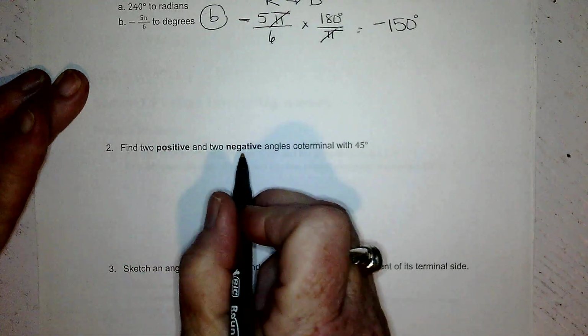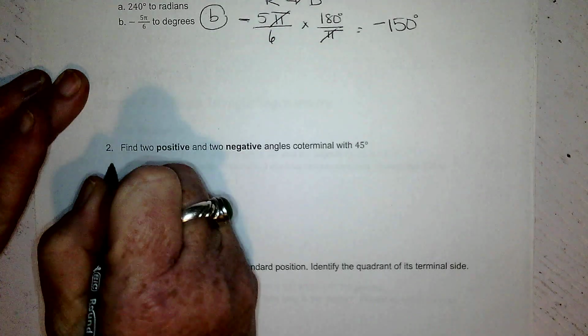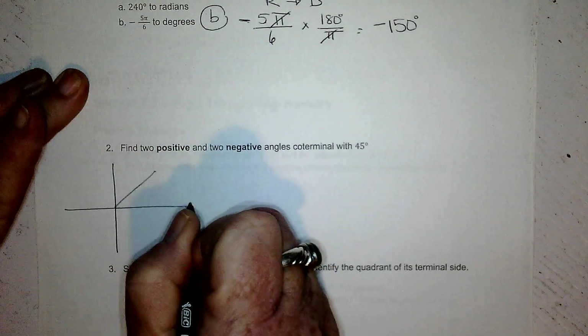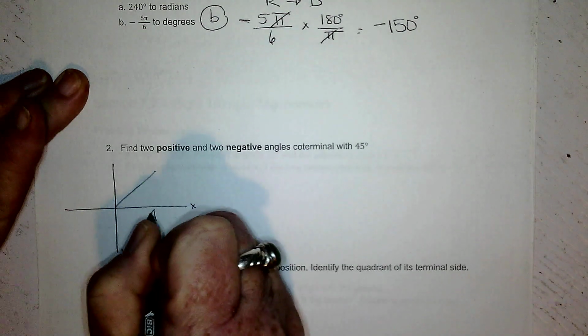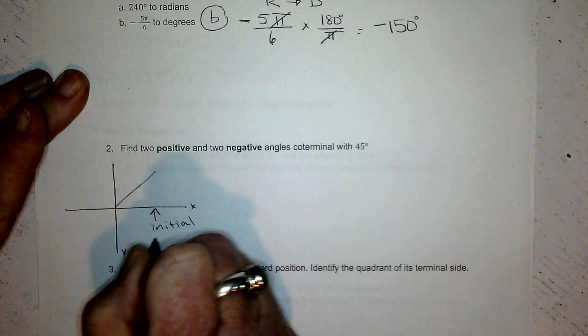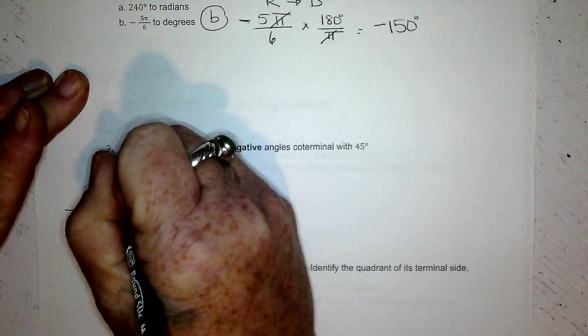Find 2 positive and 2 negative angles coterminal with 45 degrees. Well, coterminal just means they share the same terminal side. Remember, this is always the initial side for your angle, and then this is going to be our terminal.